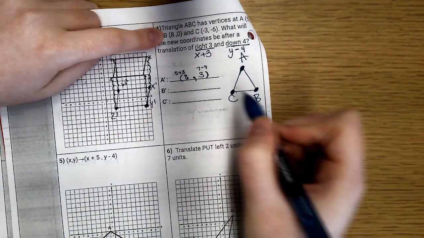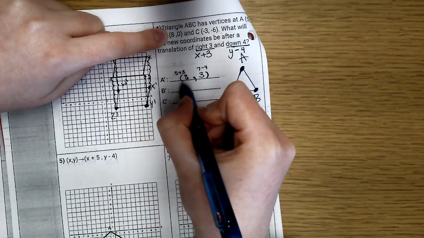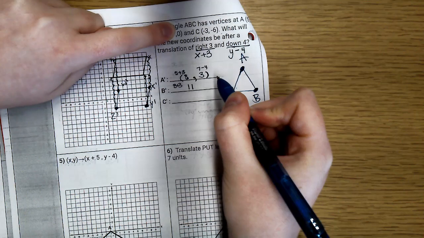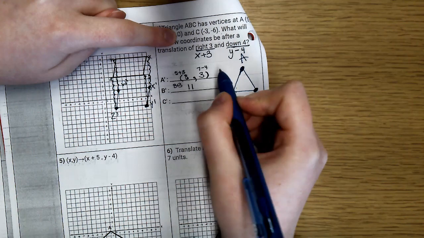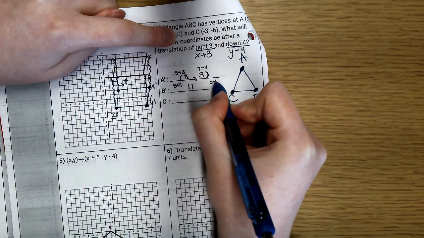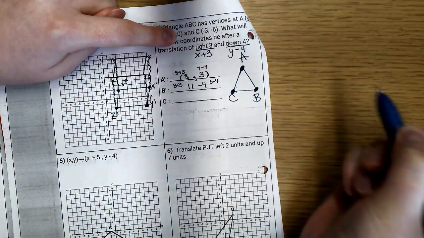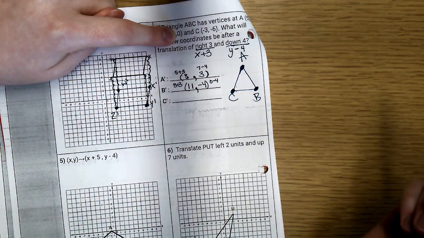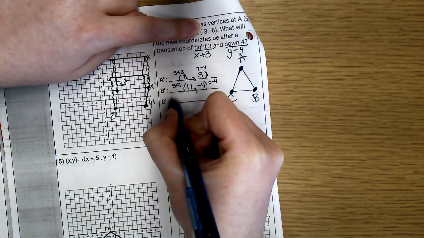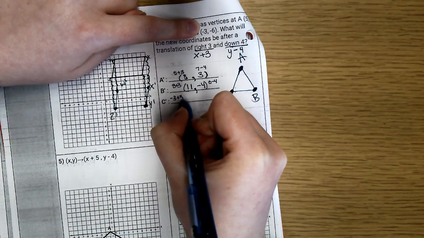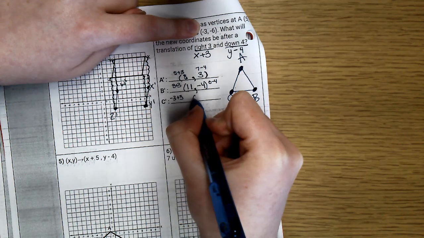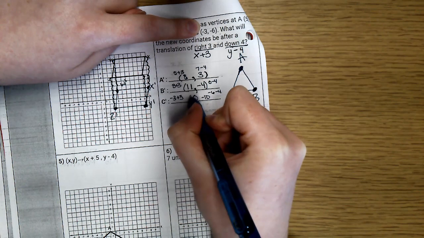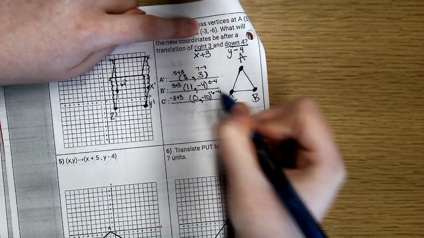For the rest of the points, B was at 8. If we add 3, 8 plus 3 gives me 11. And then the y value was 0, so I'm doing 0 minus 4. That's negative 4. And then I put my parentheses and my comma. Last one, I have negative 3 plus 3. That gives me 0. And negative 6 minus 4, that gives me negative 10. Put everything in parentheses. I put a comma between them.